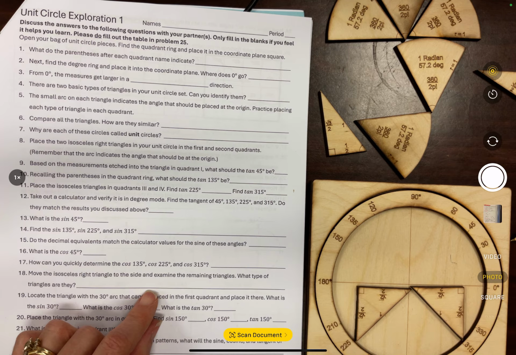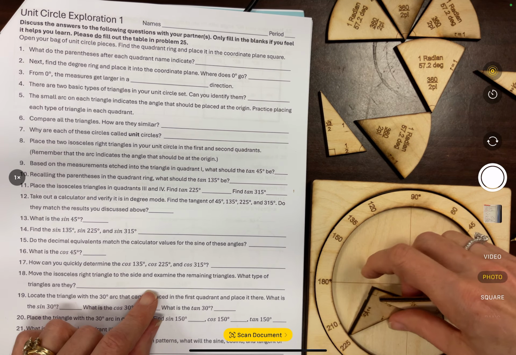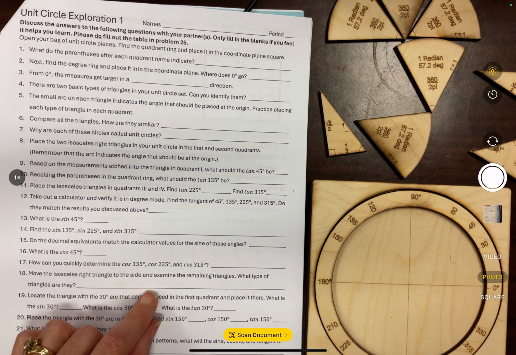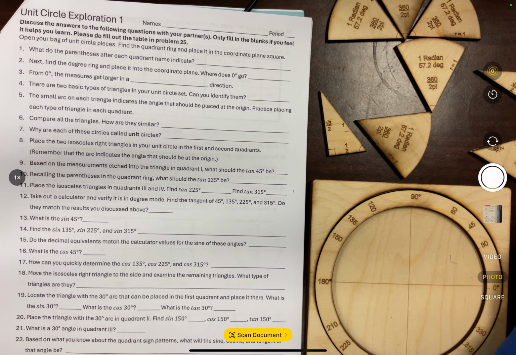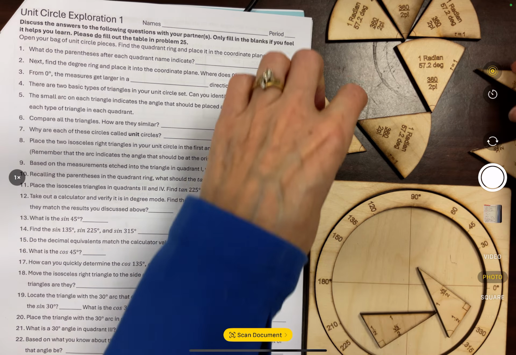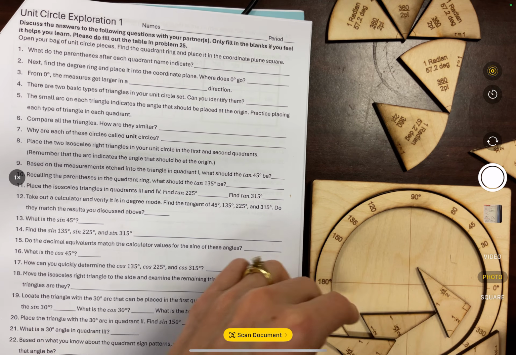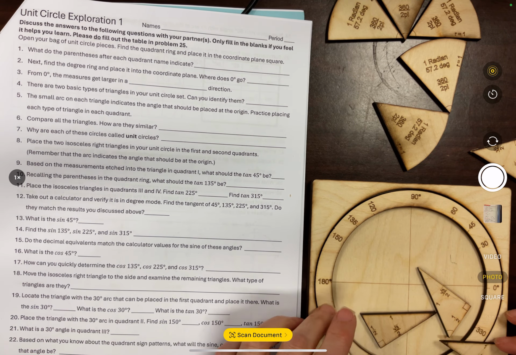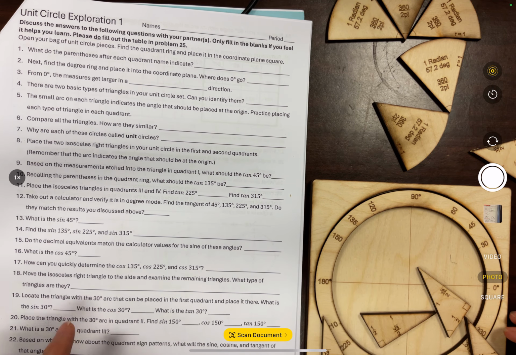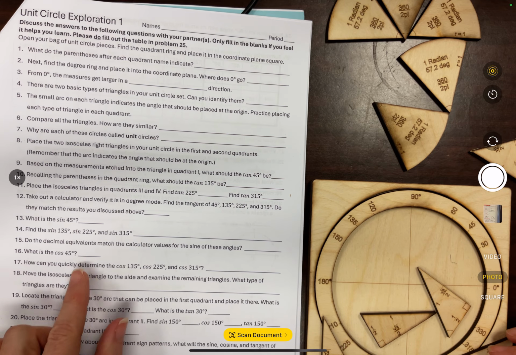Okay. So now that we move these to the side, examine the remaining. These we said were the special right triangles that are 30, 60, 90s.